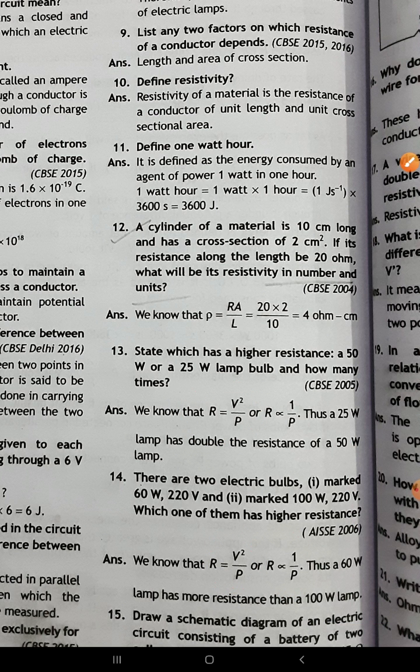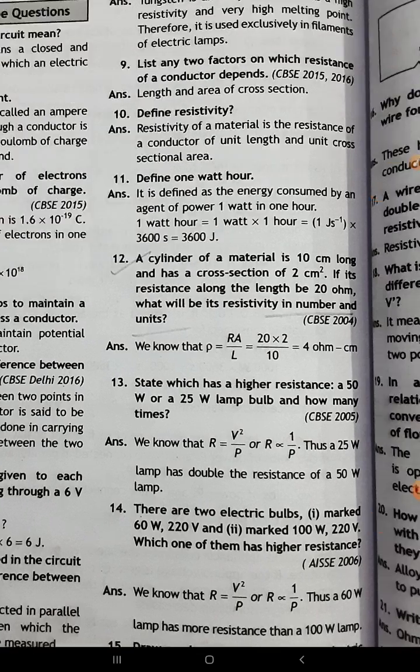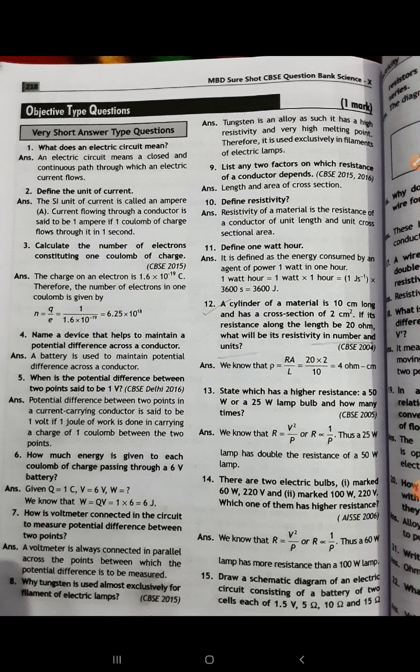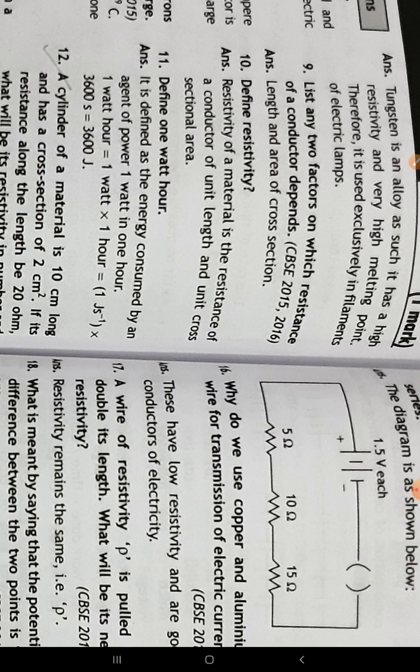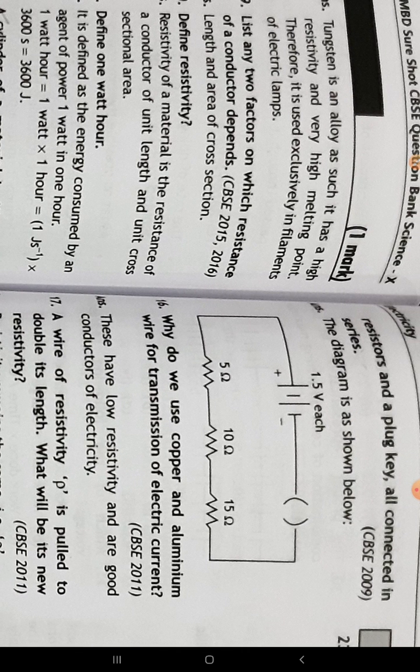Now go through this one also. Draw a schematic diagram of an electric circuit consisting of a battery of two cells of 1.5 volt each, and resistors of 5 ohm, 10 ohm and 15 ohm. So this is the question you can see here. This is the diagram, because we always connect them in series, and I think you are now able to understand the series combination. You can see all the resistances are in series combination. This is the key to how to join them in a circuit, which we should know.